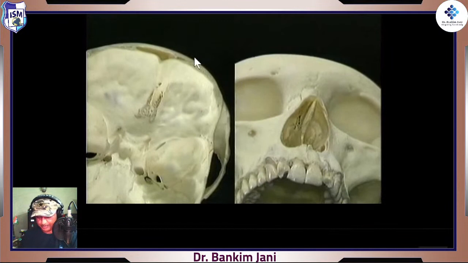Okay. This cribriform plate, right? Those holes. It should open where? See, here it is. Watch this. That's the only thing which I wanted to show, that this is anterior cranial fossa, right? And over here, via the nasal cavity, we are watching the roof. So that is fine now, right?